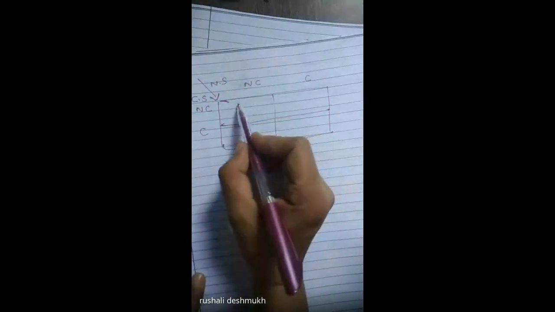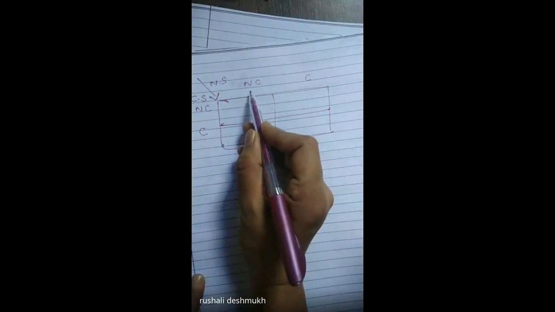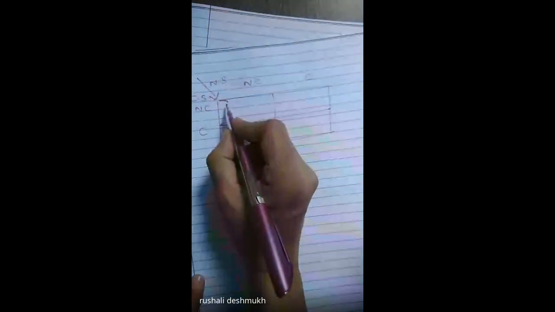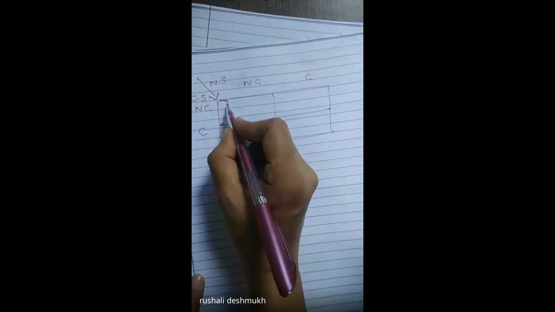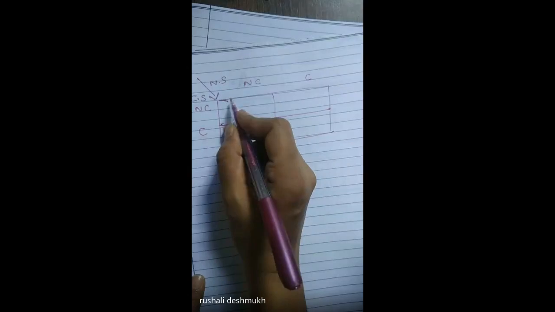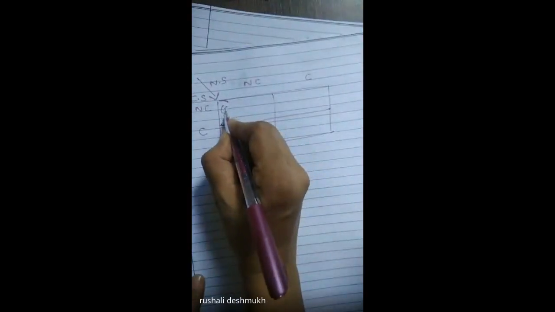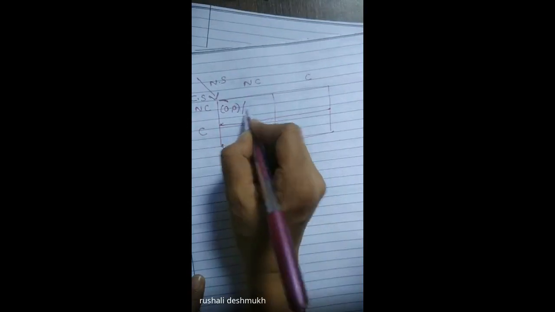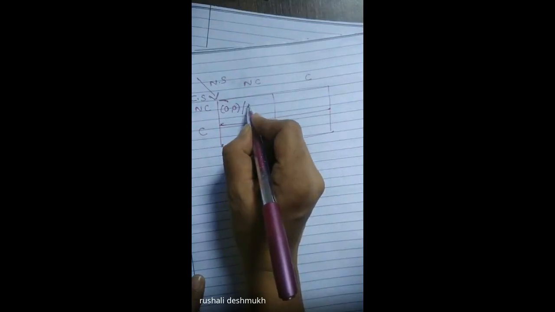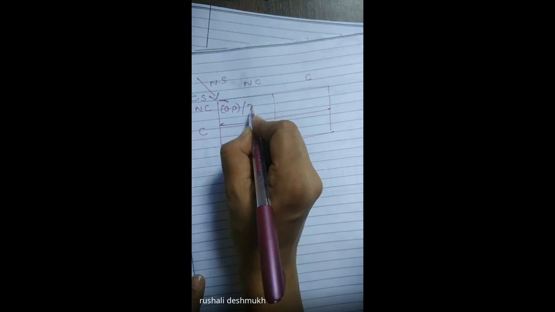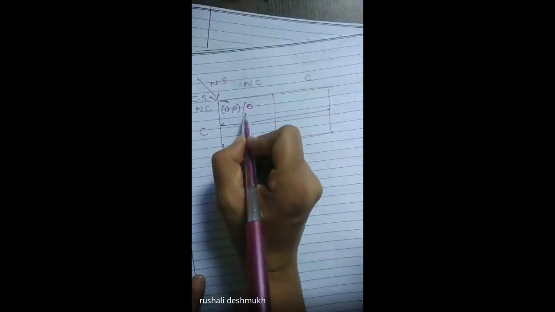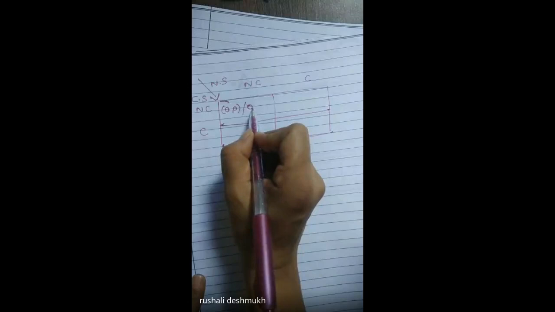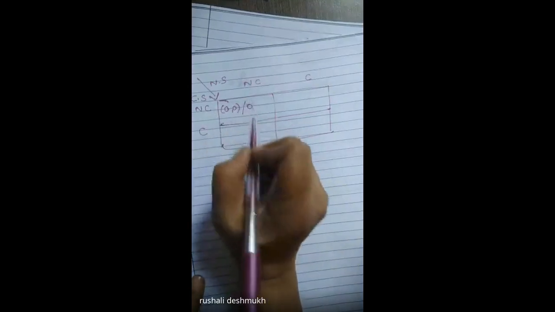Okay, I'll tell you for the first entry, no carry to no carry. So current state no carry, next state no carry. For which inputs are you getting this? If my input is 0, 0, then after that you write slash and then write the output for that. So 0, 0 slash 0. What does this indicate? Input slash output. Current state is no carry, next state is no carry.